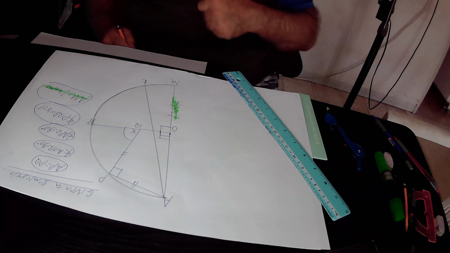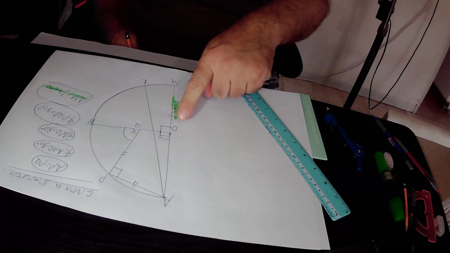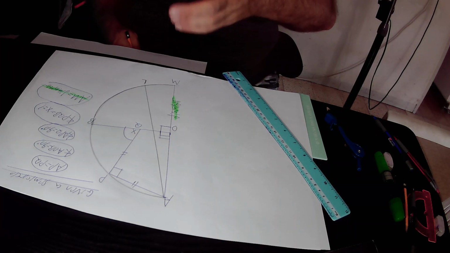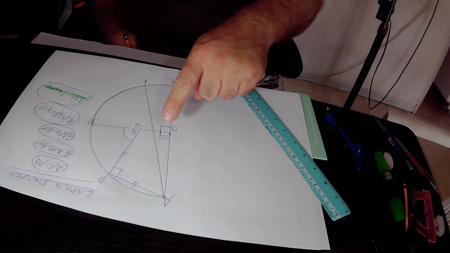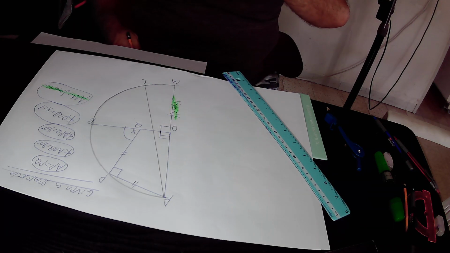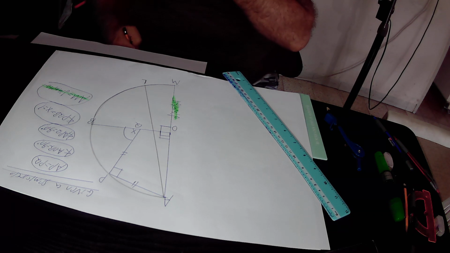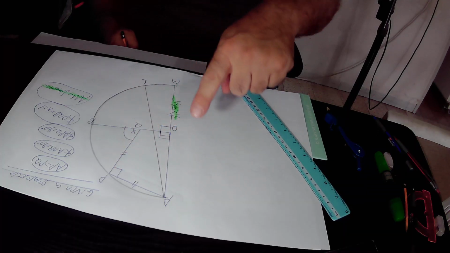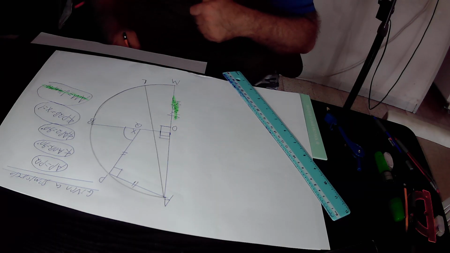But chord AL is definitely not the diameter of the semicircle. Why? Because it doesn't pass through point O, the center of the semicircle. And you know that the diameter of any circle or semicircle must pass through the center. AL doesn't pass through the center of the semicircle, therefore AL is not the diameter. So here we have a contradiction to rule 5. According to rule 5, any peripheral angle that is equal to 90 degrees in size, like this peripheral angle APL, must subtend the diameter of the semicircle, but AL is not the diameter of the semicircle.